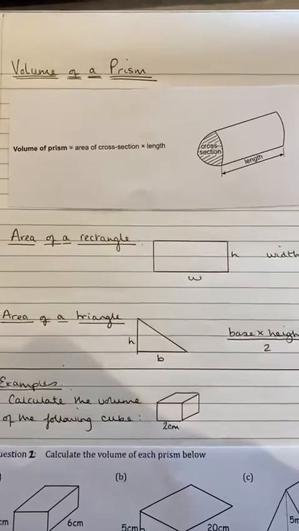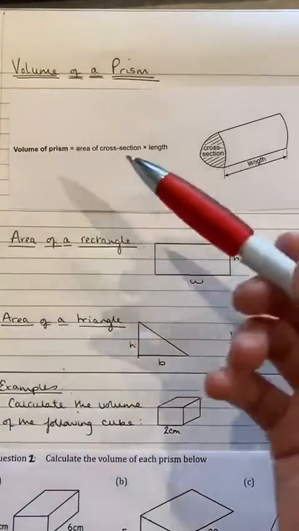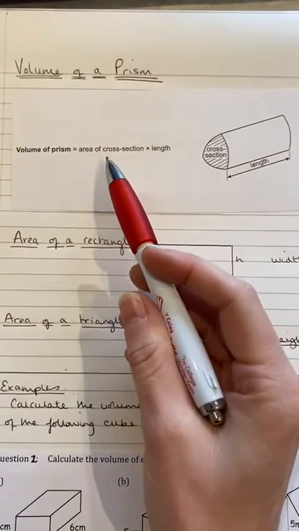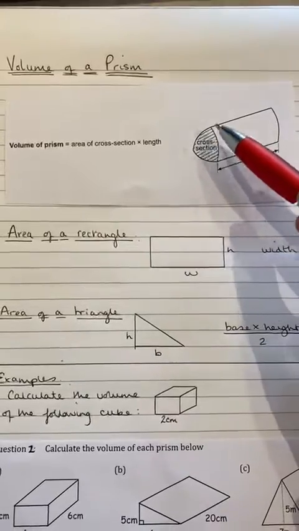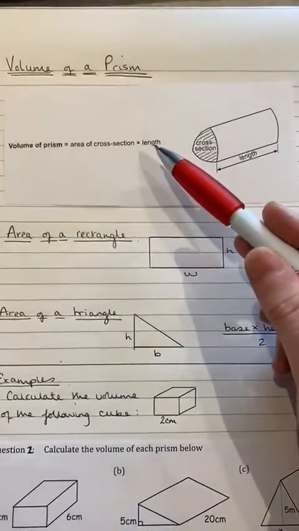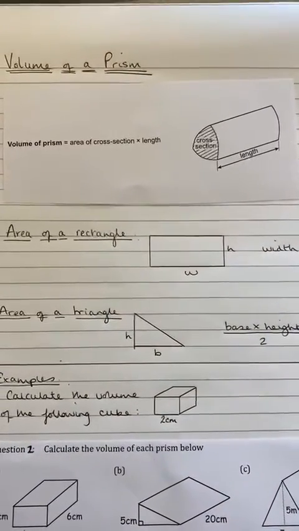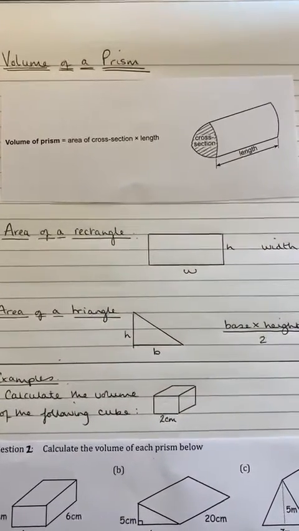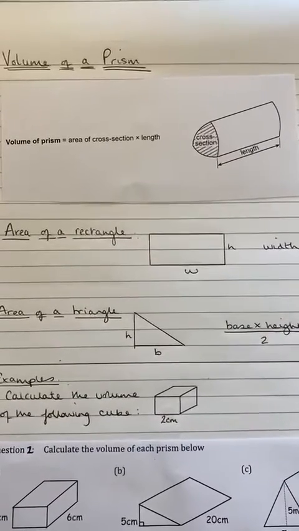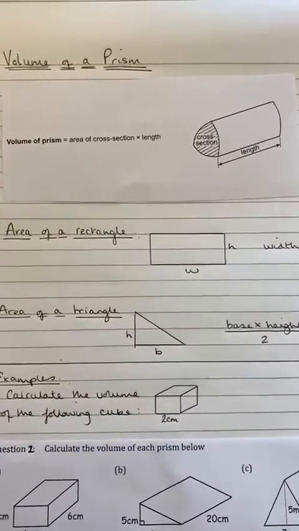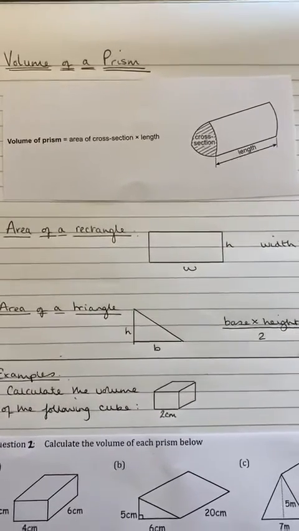So for something to be a prism, that shape has to be consistent throughout the entire length and exactly the same size. To work out the volume of the prism, the formula is the area of the cross section, so the area at the front of the prism, multiplied by the length of the prism. And that is how you get the volume of a prism. Now we're going to look at three examples today: volume of a cube, a cuboid, and then triangular prisms.